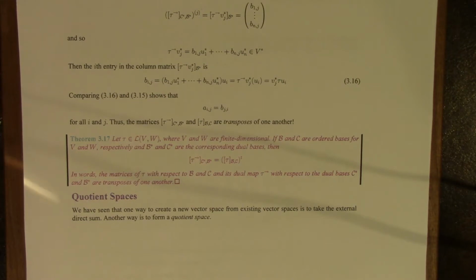In linear algebra, we've seen that if you take two vector spaces over the same field, you can form their Cartesian product and use element-wise operations to get the external direct sum, which is another vector space.